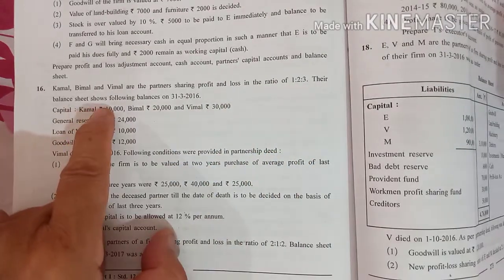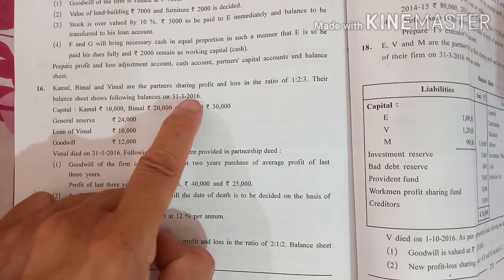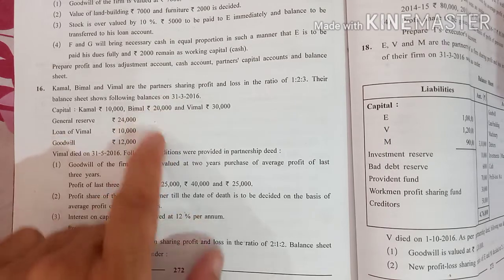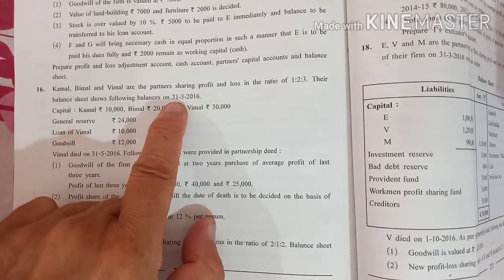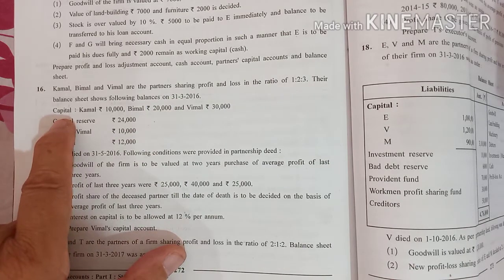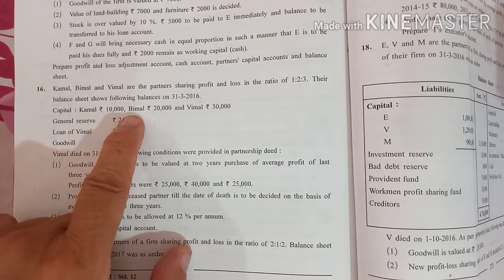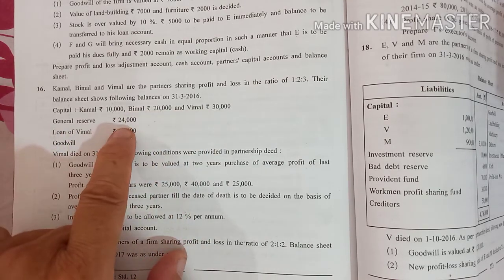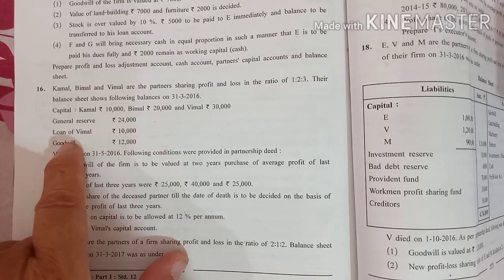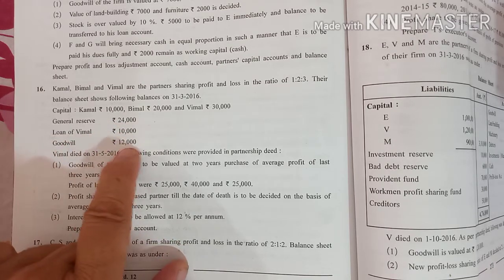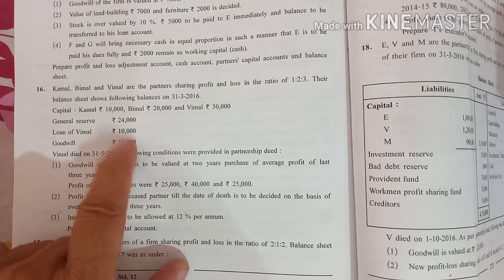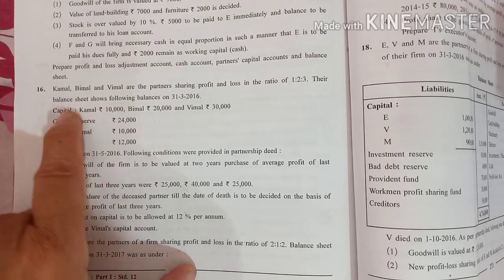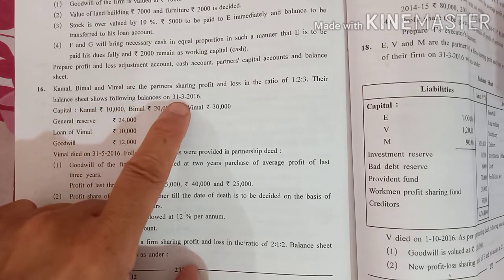The balance sheet shows the following balances on 31st March 2016. That means your previous year, 15-16. What is given in the balance sheet? The capitals: K 10,000, B 20,000, V 30,000. Reserve obviously comes on the liability side of the balance sheet. Loan also is on the liability side. Goodwill, which goodwill? This is old goodwill, you have to keep that in mind. This is not the new goodwill, because it is given that the following balances are in your balance sheet.